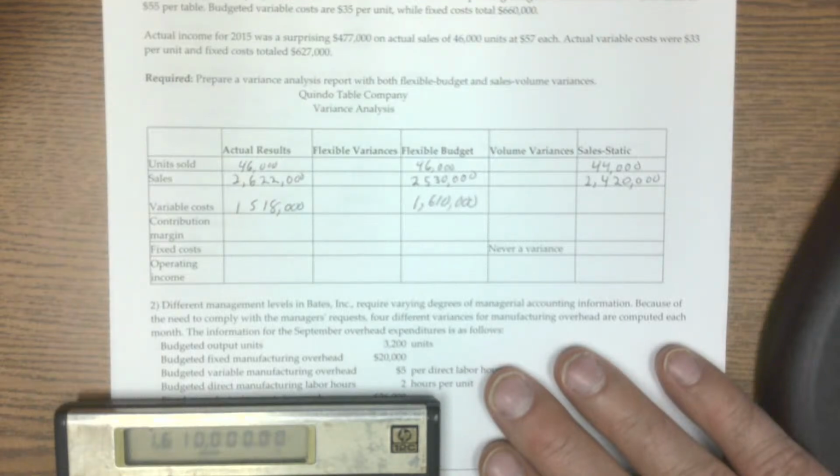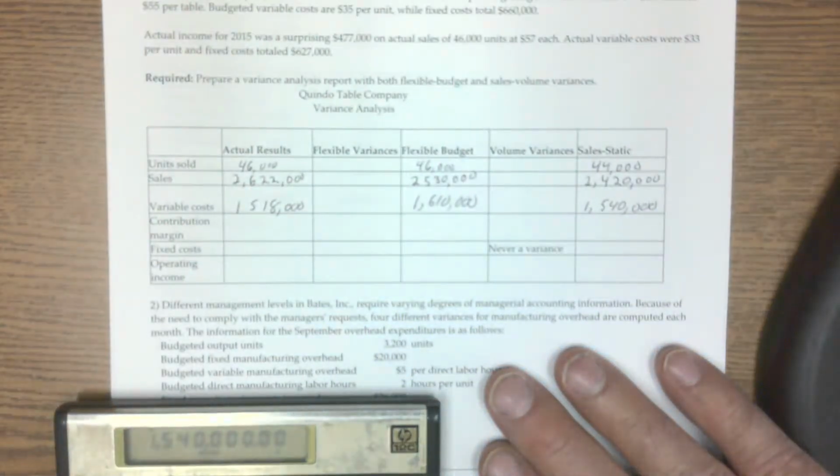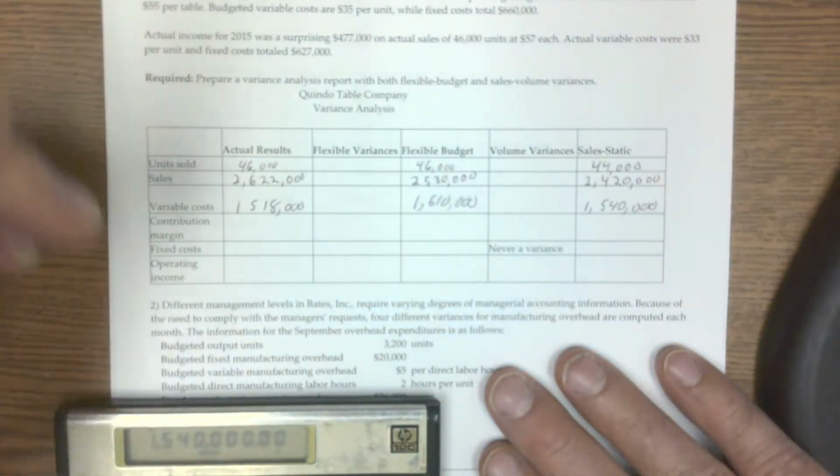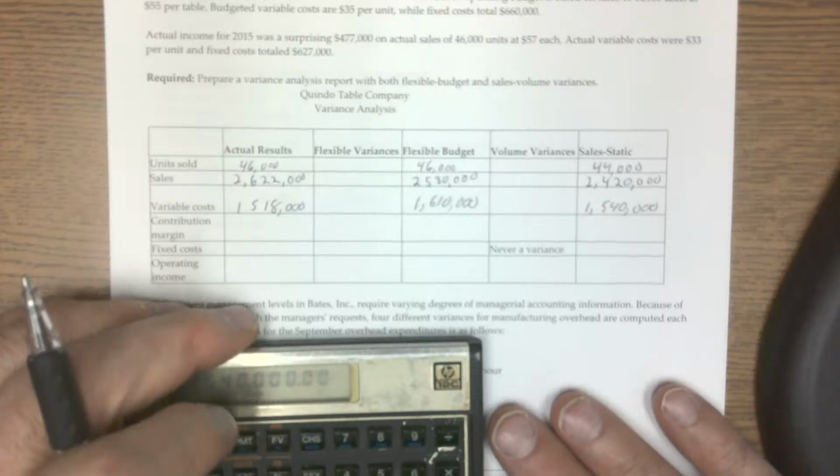And then on the static budget would be 44,000 times 35, 1,540,000.